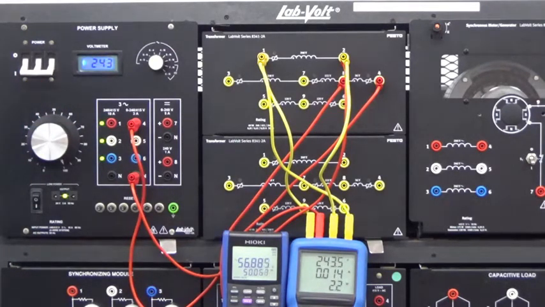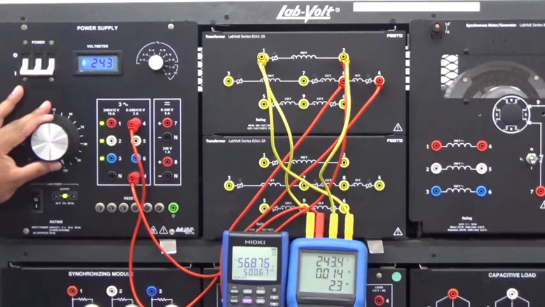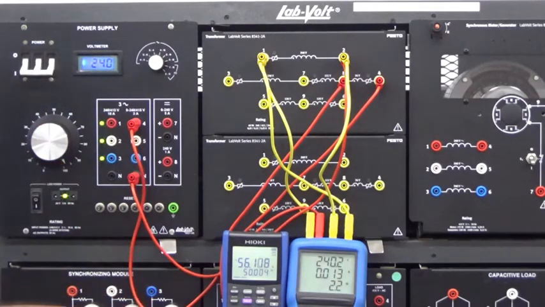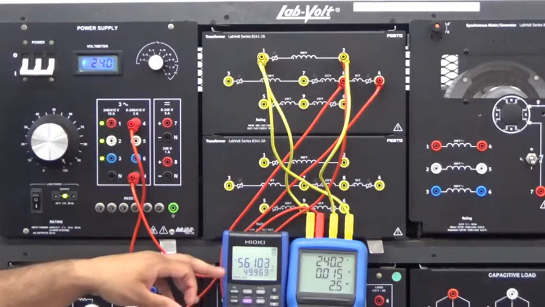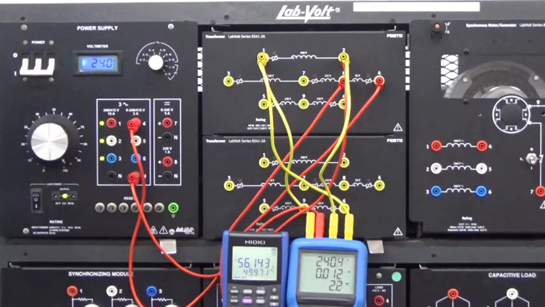So you can see at 240 volts we are getting 56 volts as the output. So the ratio has been maintained.